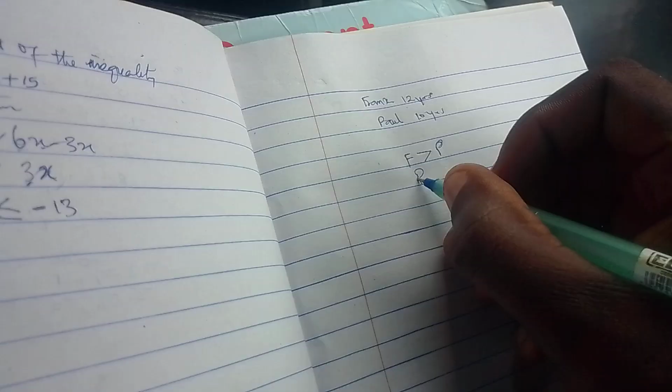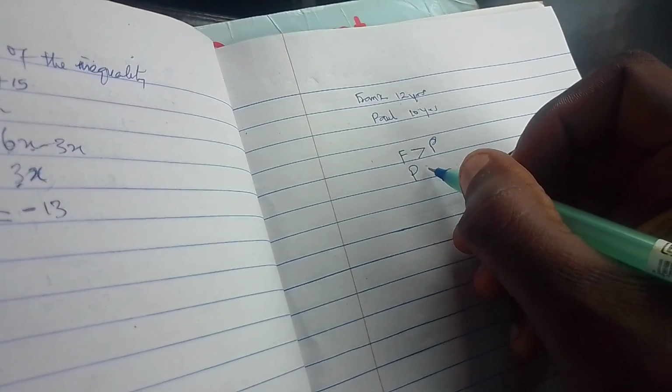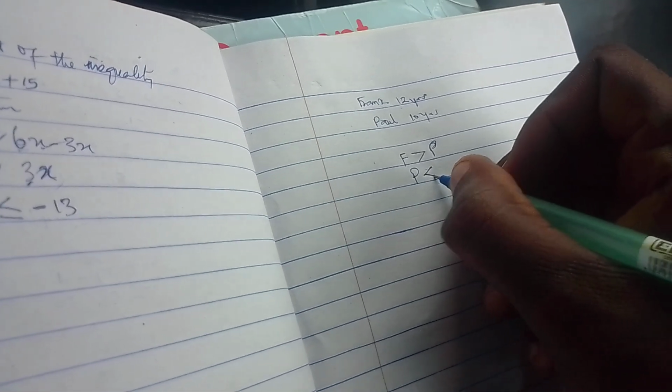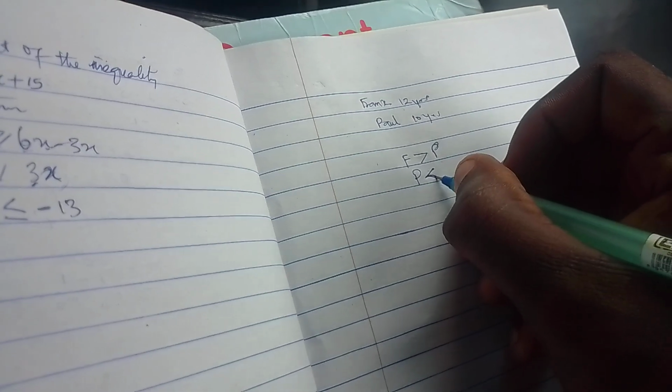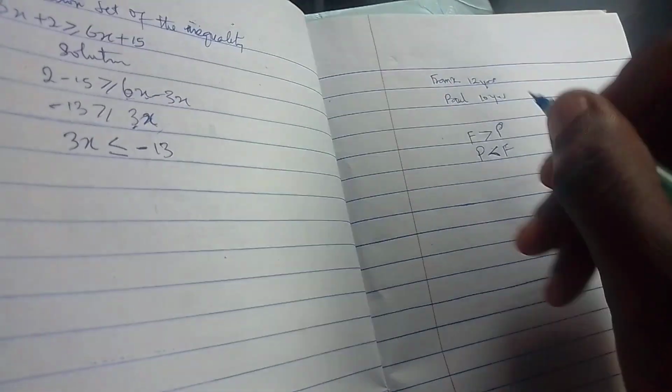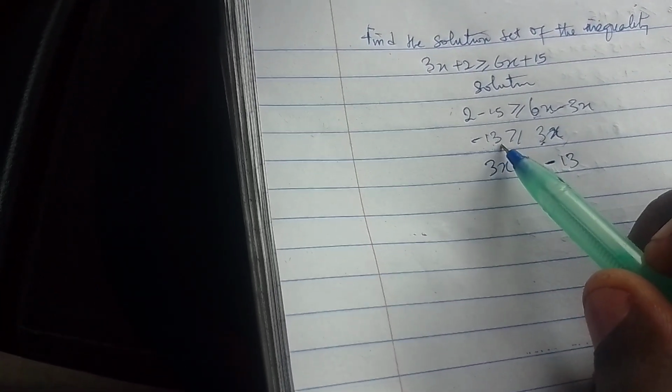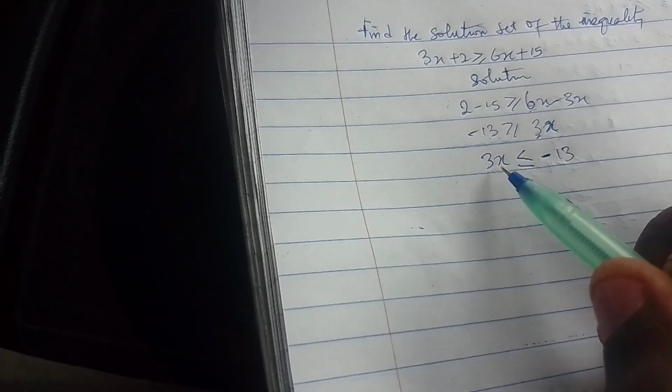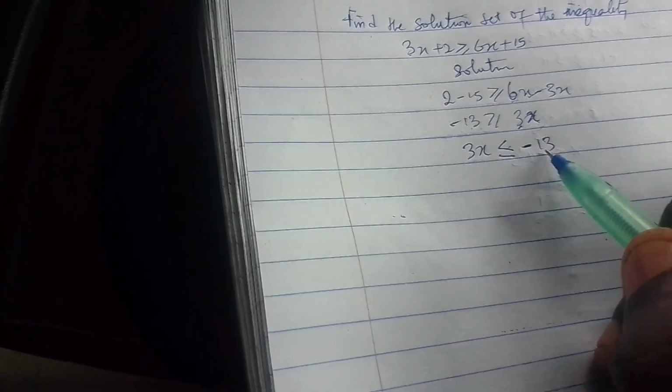Now, when I want to bring Paul here, I don't say Paul is older. No, I change it to say Paul is not older. That's younger than Frank. That's what I did here, right? So, if I have minus 13 to be greater than 3x, that means 3x is less than minus 13.